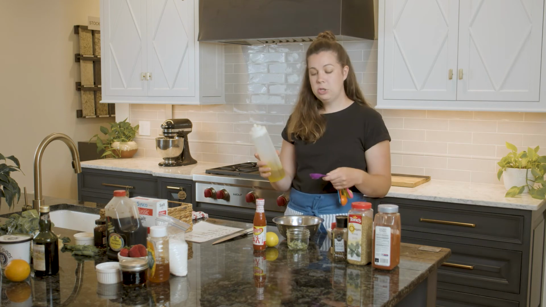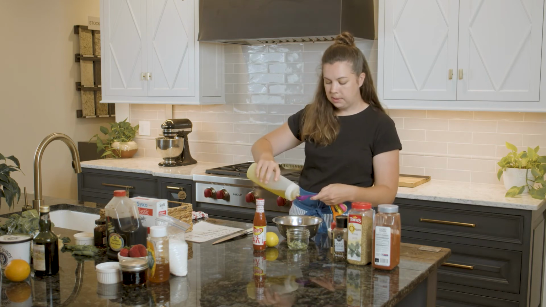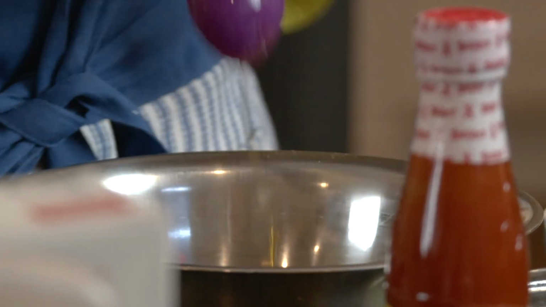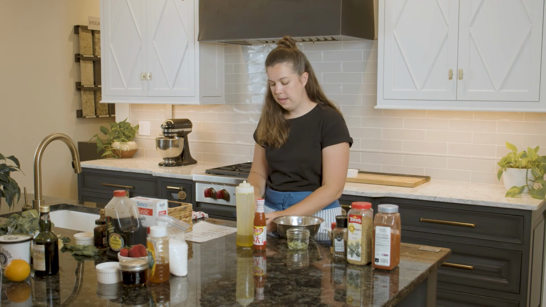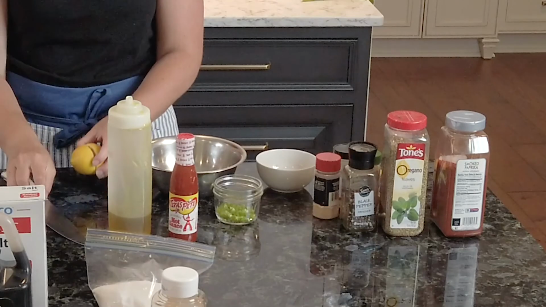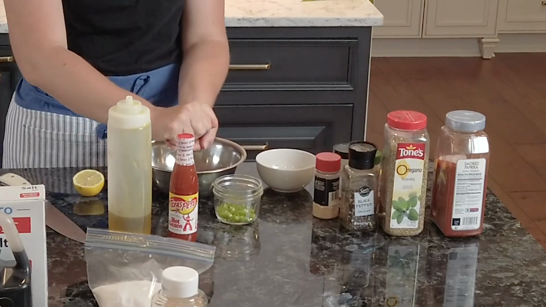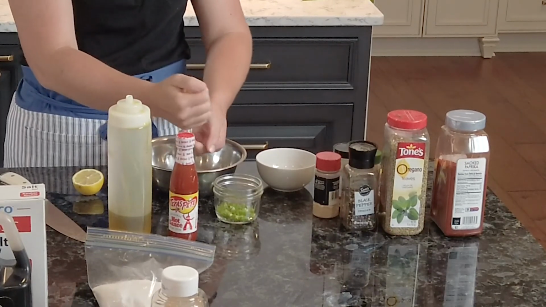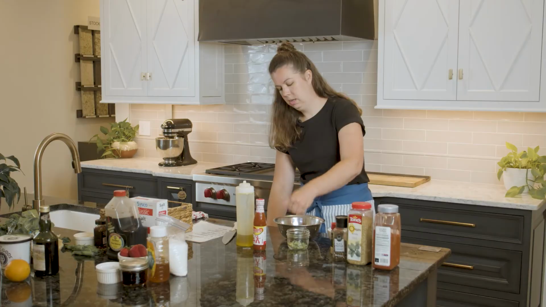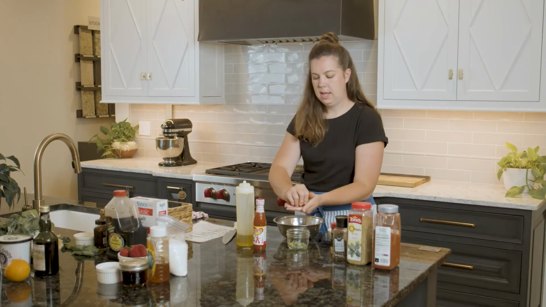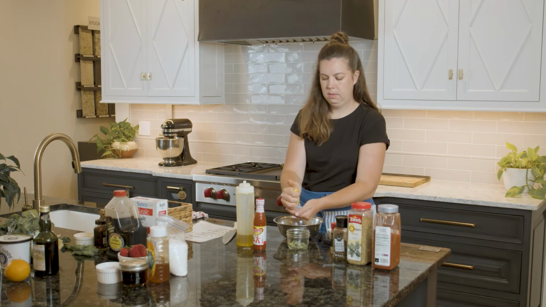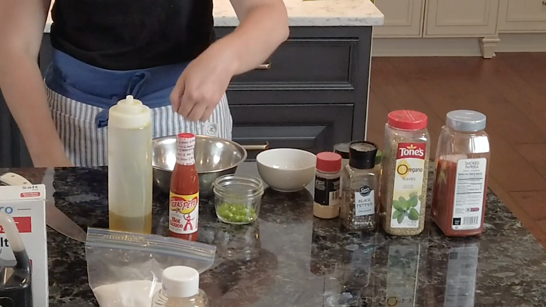So I've got extra virgin olive oil. We're going to do 2 tablespoons in here. We're going to do the juice of 1 lemon. I'm going to squeeze that over my hand just to catch the seeds that are coming out. And then the other half. It smells so good and fresh.